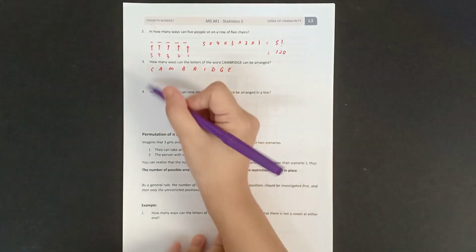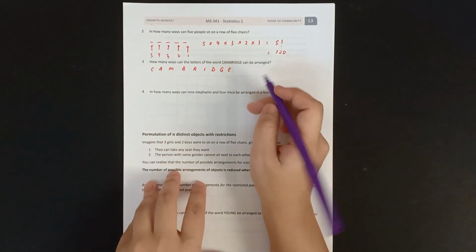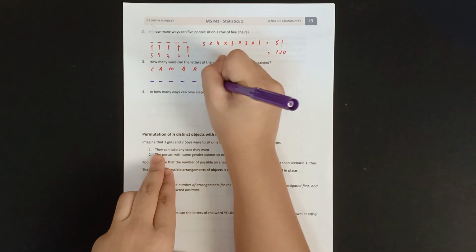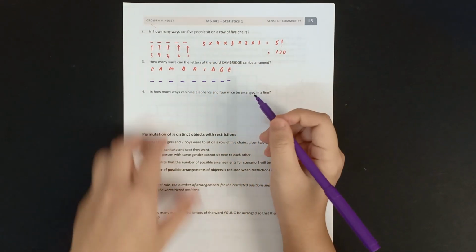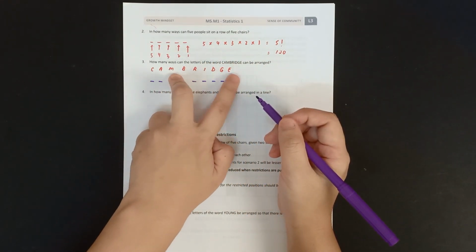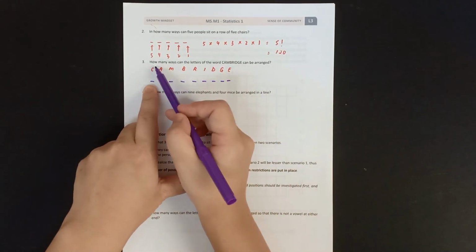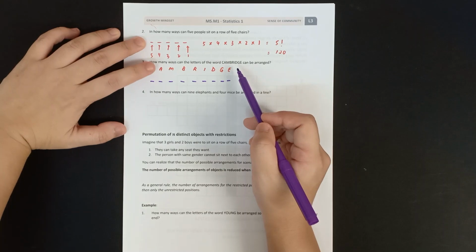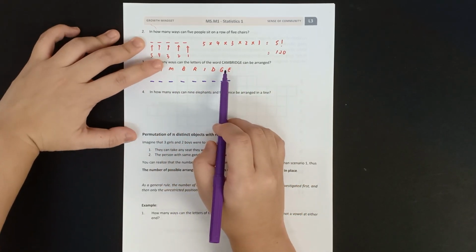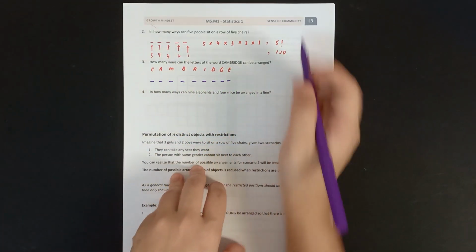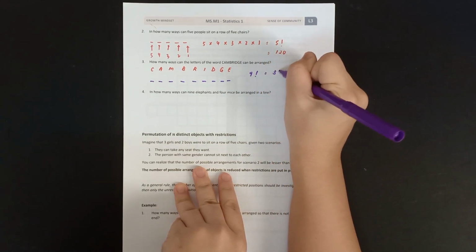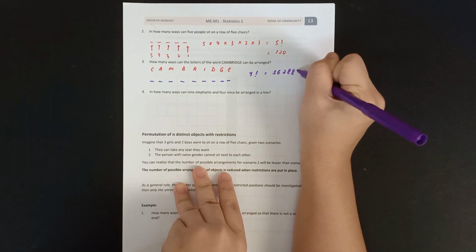So when you want to put them into spaces, you have 9 spaces. For the first one you have 9 choices. After you put in one letter, for example C, you're left with 8, then 7, and so on. So this will be 9 factorial, which gives me the answer 362880.